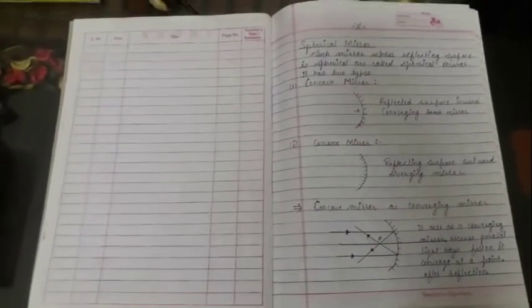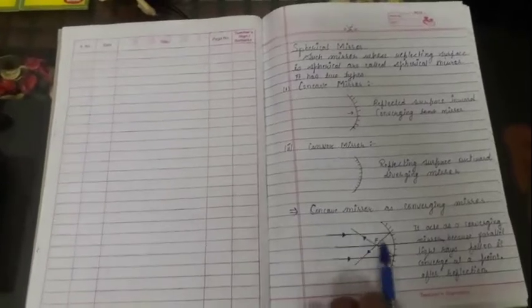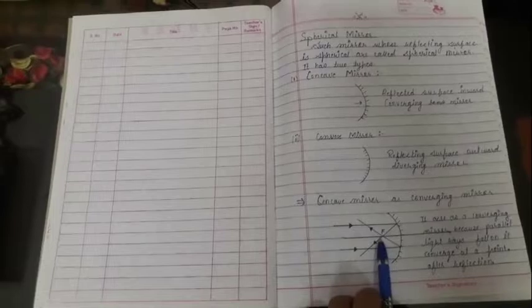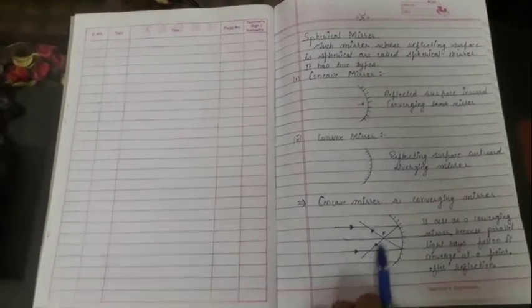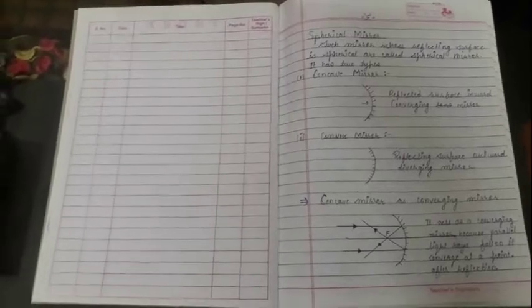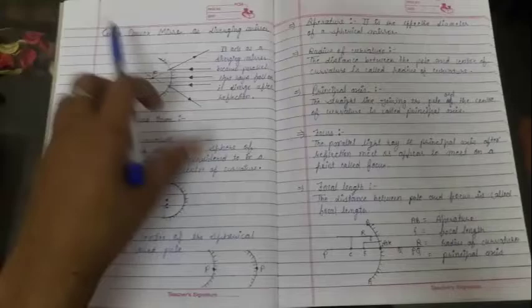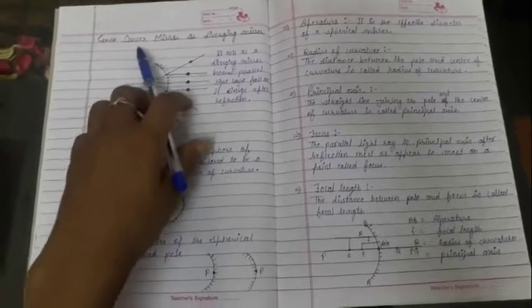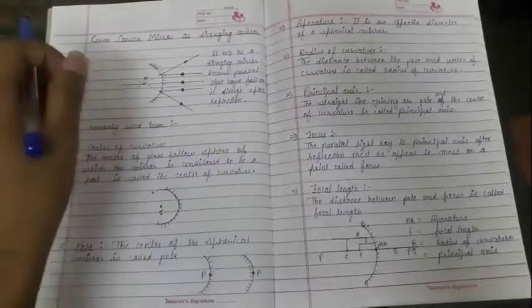Concave mirror is called a converging mirror because the light rays that fall on its surface, after reflection, converge on a point or meet on a point, and that's why this concave mirror is called a converging mirror. A convex mirror has a tendency to diverge the light rays falling on its surface, and that's why it is called a diverging mirror.